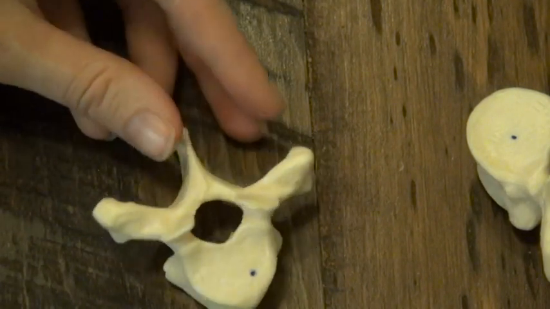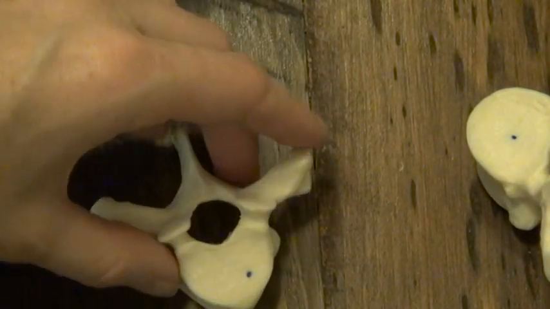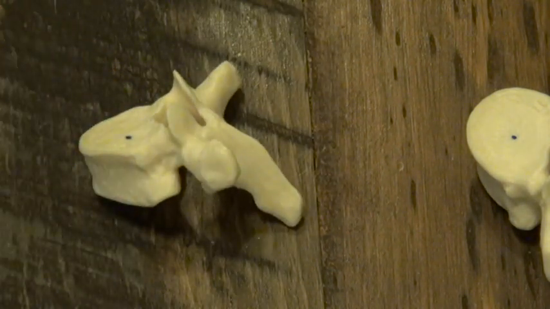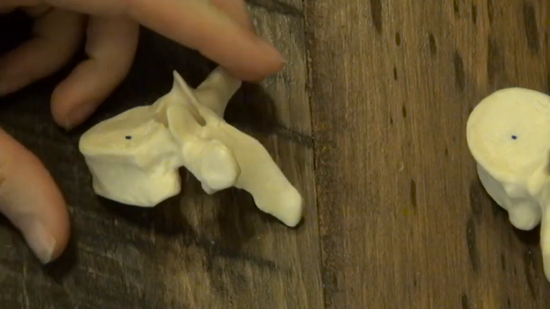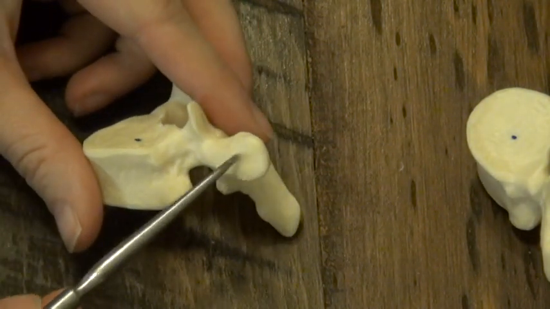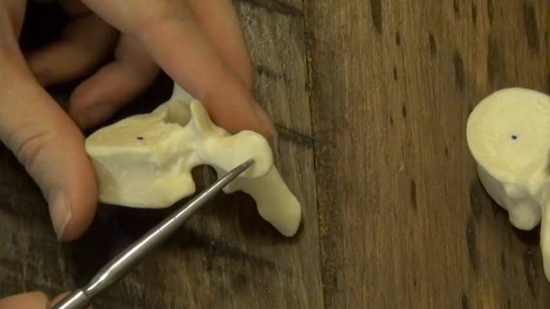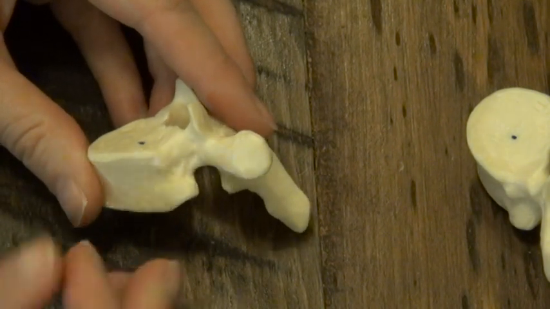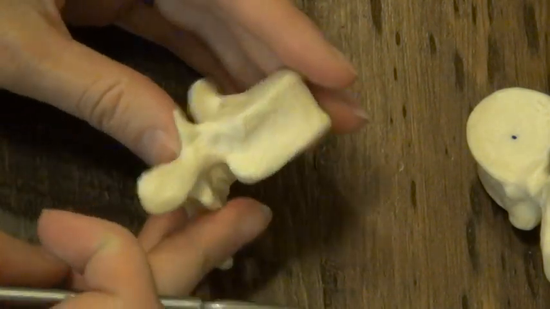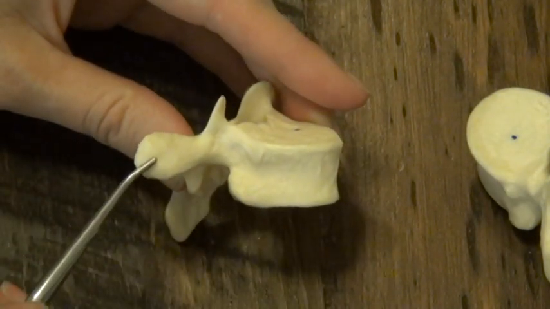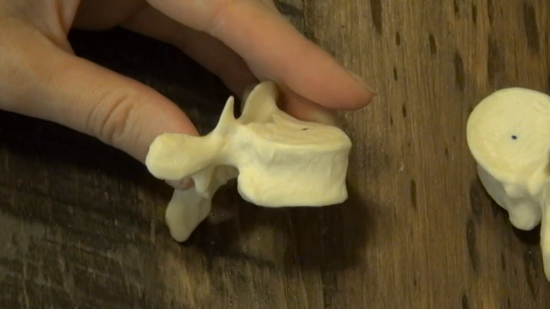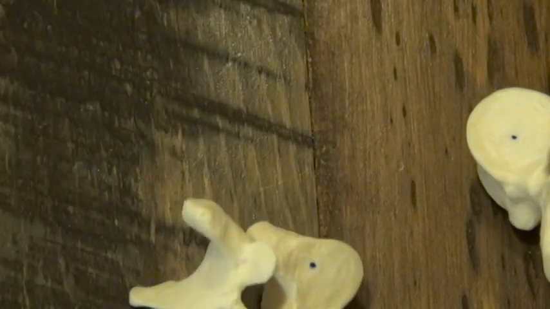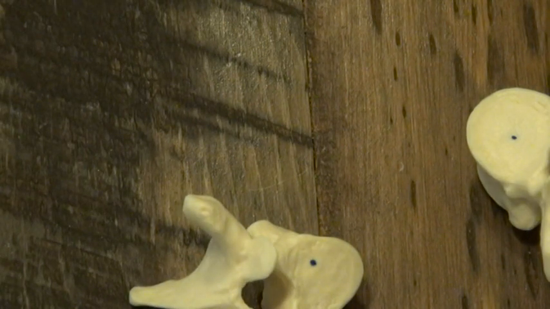It's a thoracic vertebra. Now let's change this out for one of our other thoracic vertebrae, and we'll again look for those costal facets. So there's a costal facet on the transverse process, a nice flat spot, and then I see some costal facets here on the body. And if I flip it over to the other side, again, a costal facet, and then two costal facets there, a thoracic vertebra. Those costal facets are only present on our thoracic vertebra.